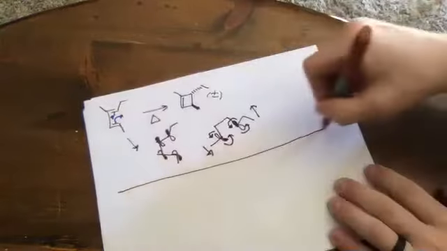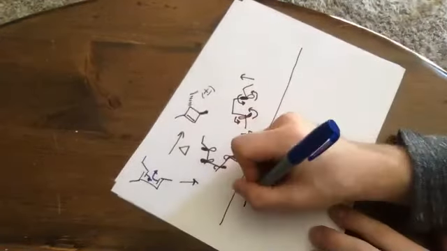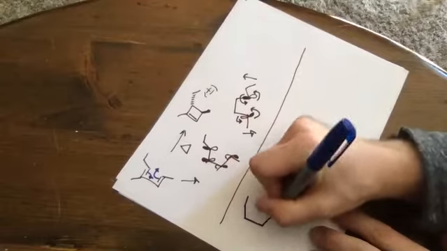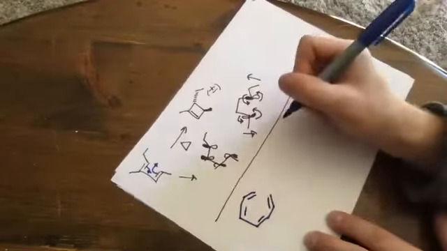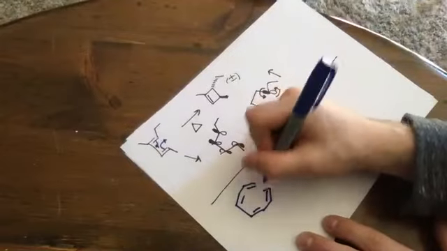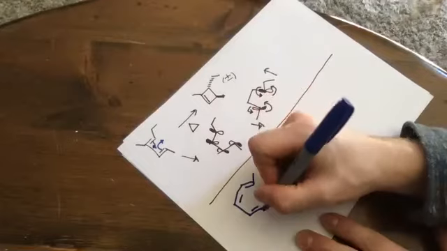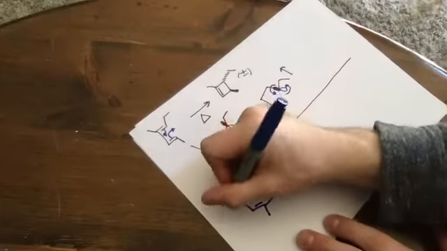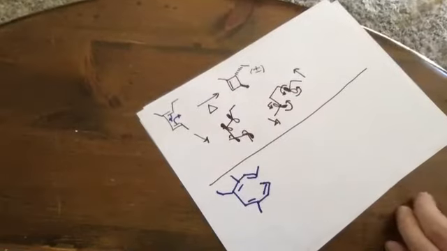Our second example, we've got something bigger. So let's do that in blue. This one's going in. It's going out. Methyl, ethyl, methyl here. All right, still using heat.